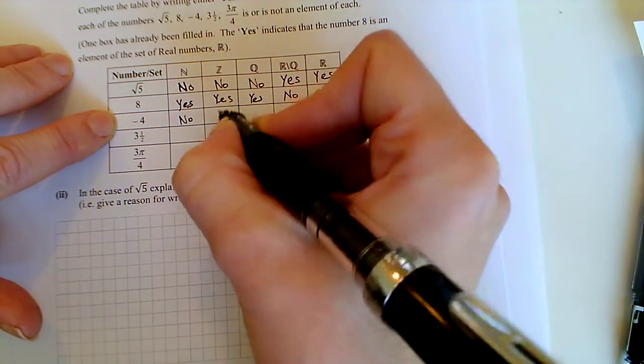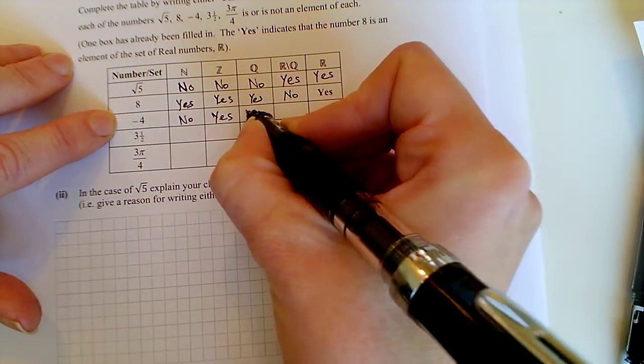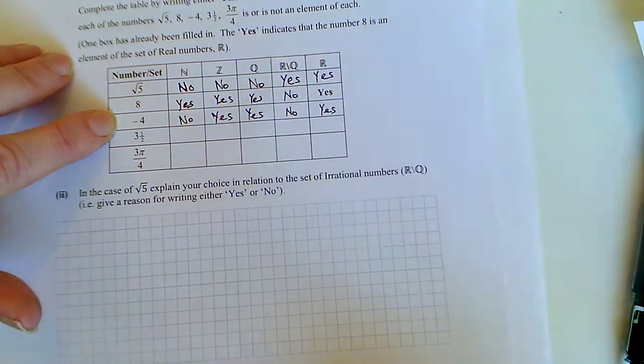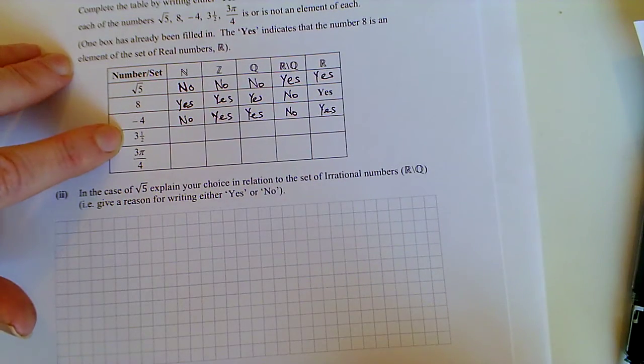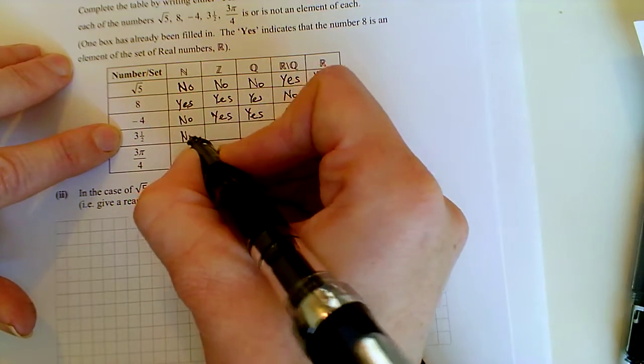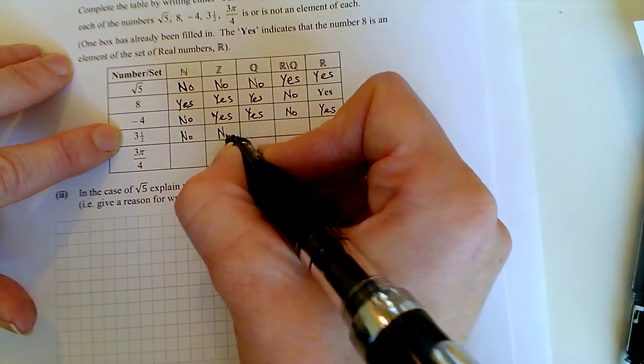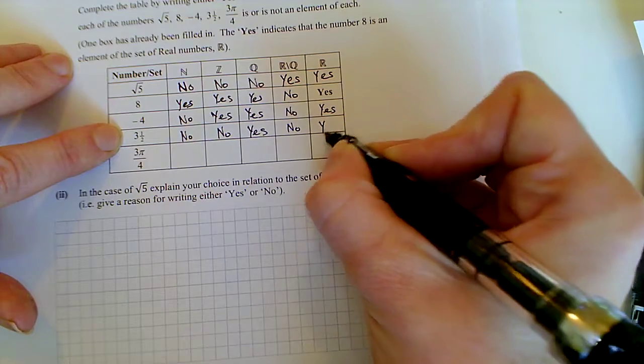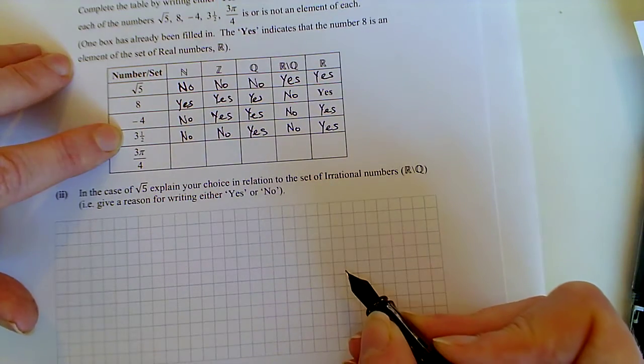It's not a counting number, but it is still a whole number, which means it can be written as a fraction, which means it isn't irrational. 3.5, or 7 over 2 would be another way of writing it. It's definitely not a whole number of any kind, but it can be written as a fraction, which means it's not irrational, and it is, of course, a real number.